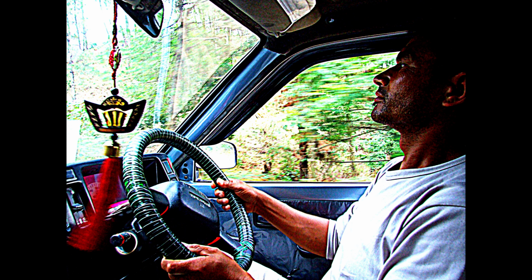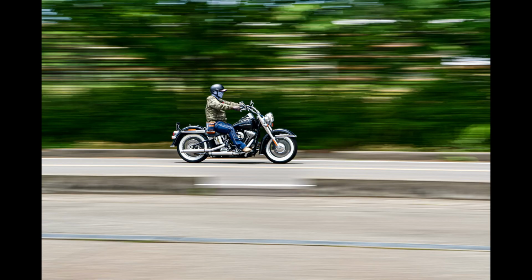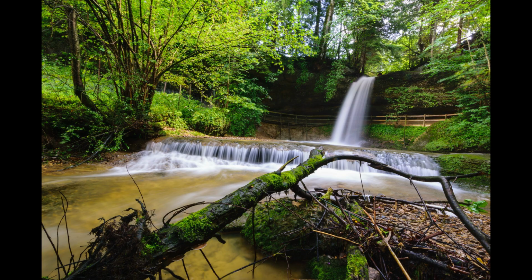3. Motion blur. On the other hand, slower shutter speeds, such as 1/30th of a second or slower, introduce motion blur into an image. This can be creatively used to depict a sense of movement or dynamism, such as capturing the flowing water of a waterfall or the streaking lights of passing cars at night.